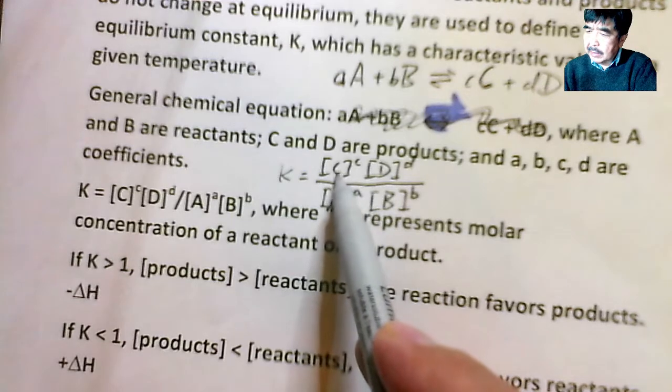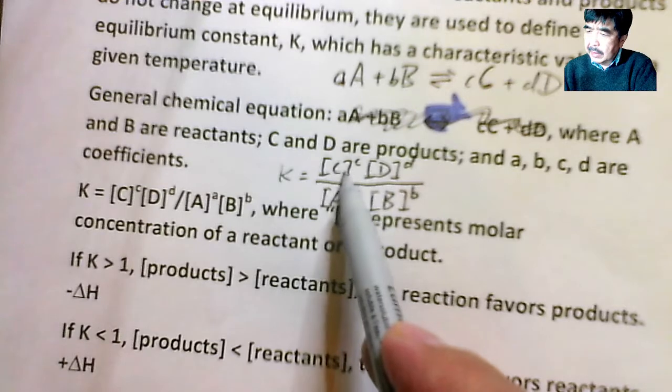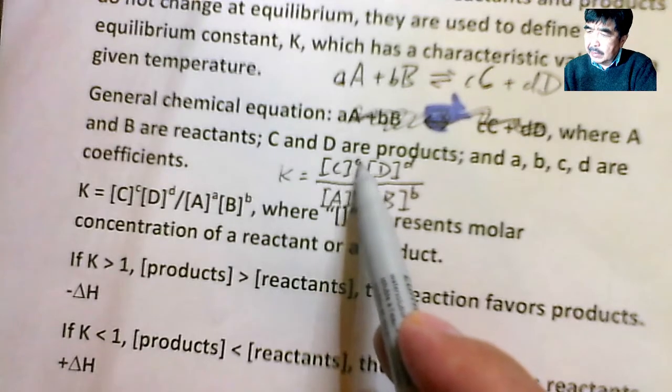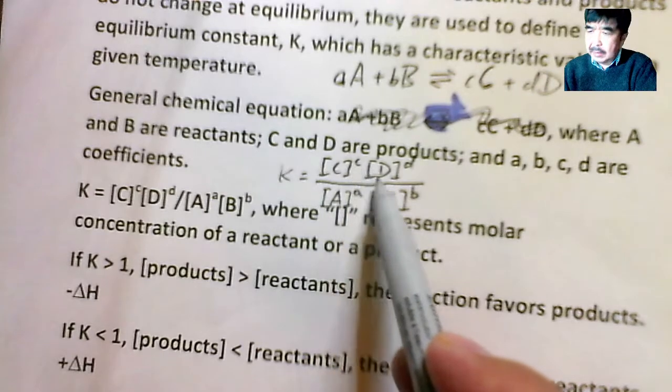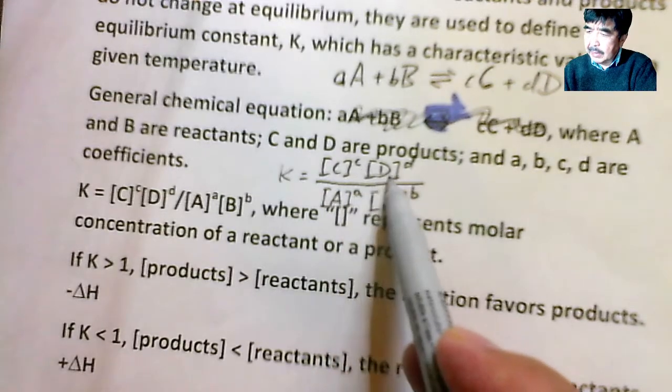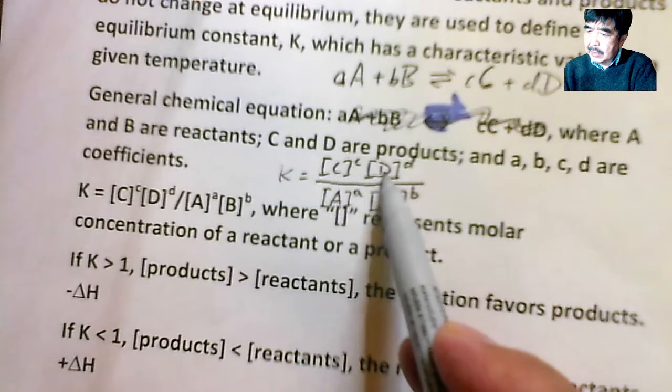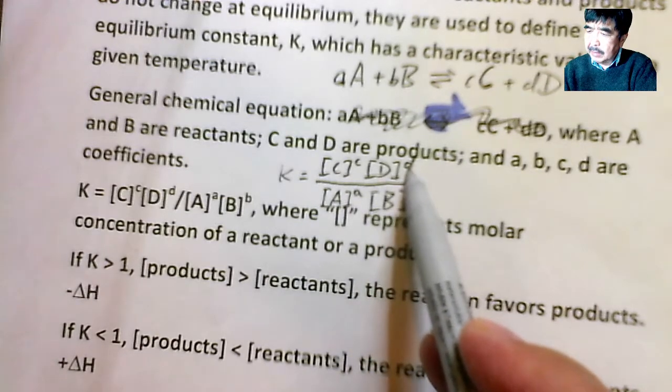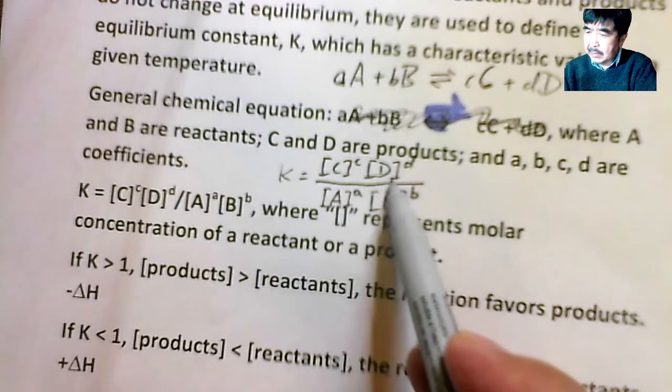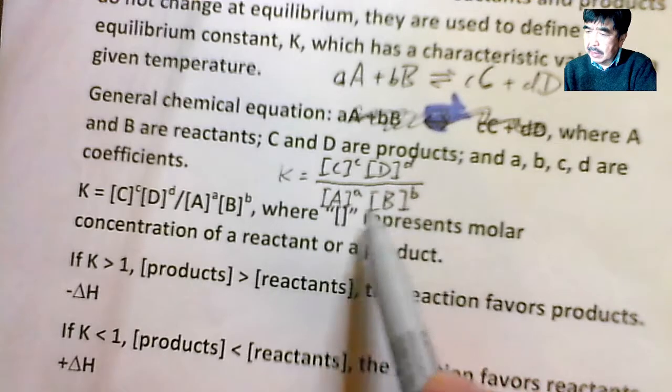So the concentration of product C to the order of small c, where small c is the mole number of C, multiplied by the concentration of product D to the order of small d, where small d is the mole number of D.